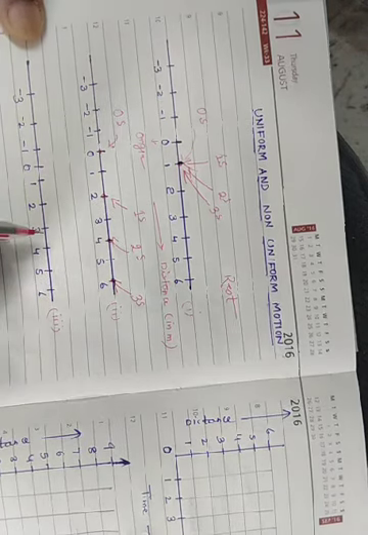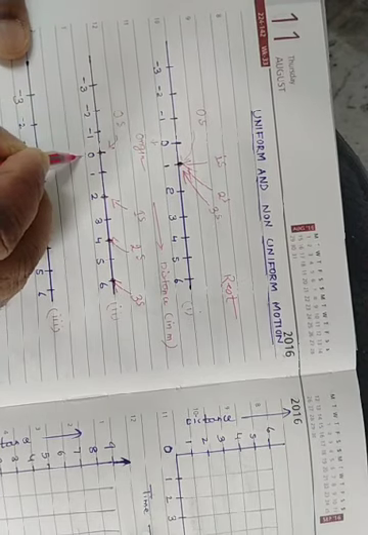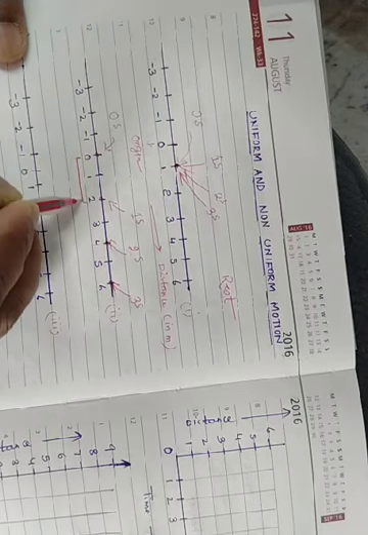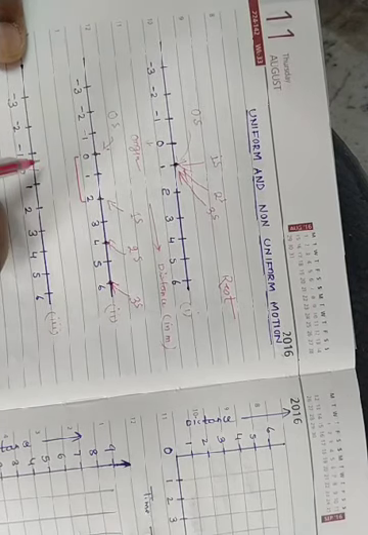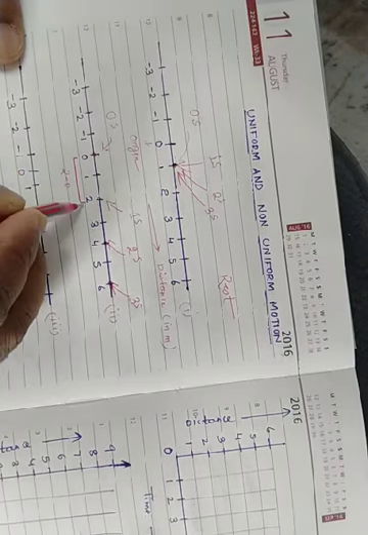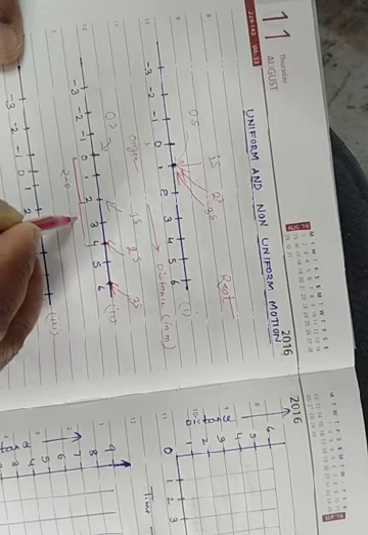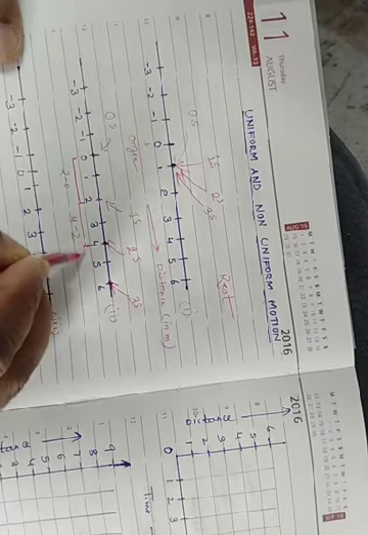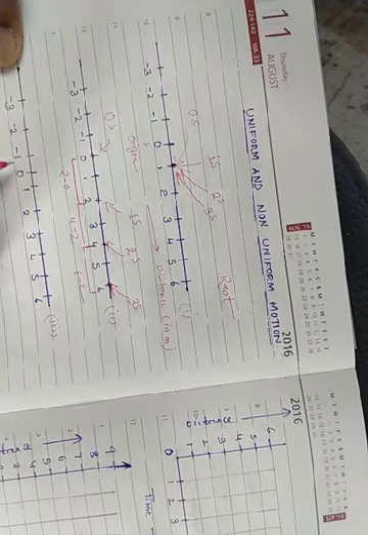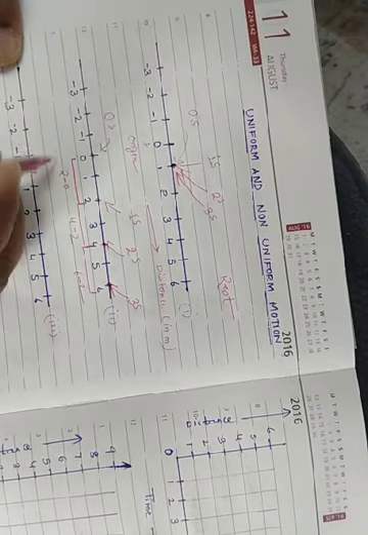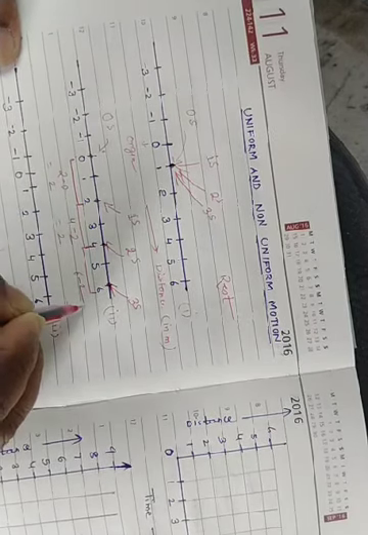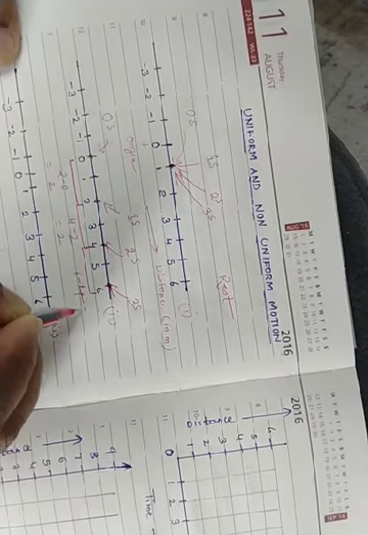So in every second, you could see that an equal distance is covered. If I find the difference between the distances, we will say here 2 minus 0, again here 4 minus 2, again here 6 minus 4. What is the resulting displacement? 2 meter.